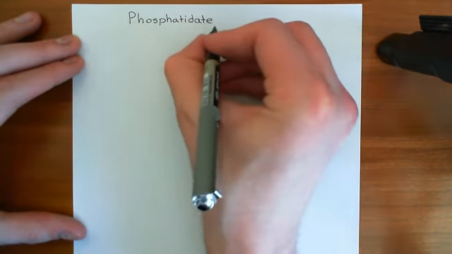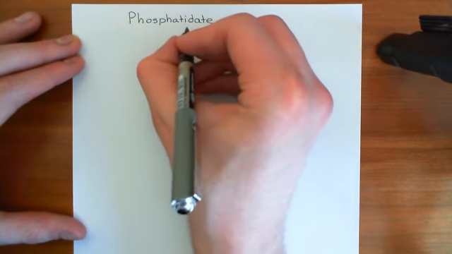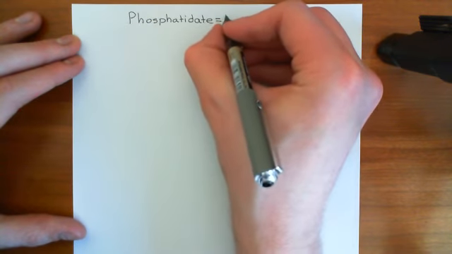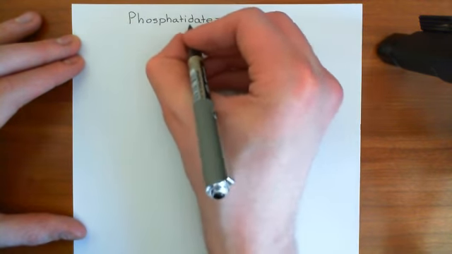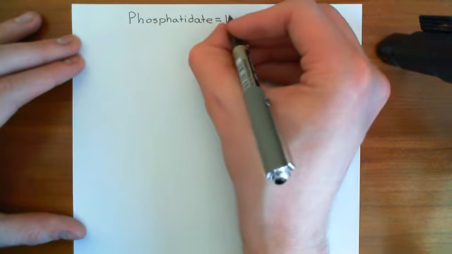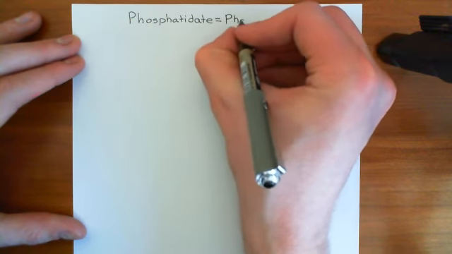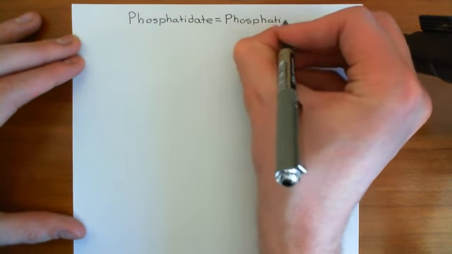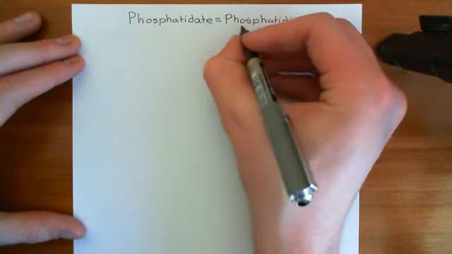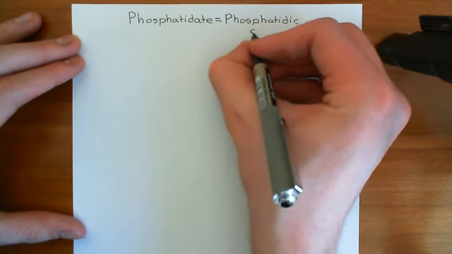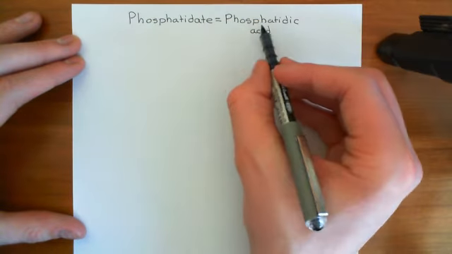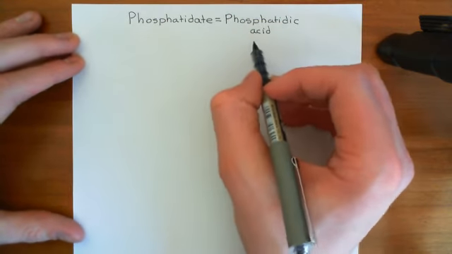It's a whole class of molecules that would all be considered phosphatidate molecules. Now, phosphatidate is strictly speaking the conjugate base of a molecule that you could call a phosphatidic acid molecule. So either phosphatidate or phosphatidic acid.